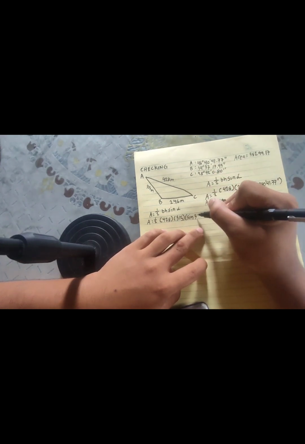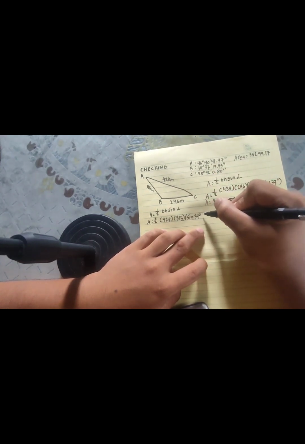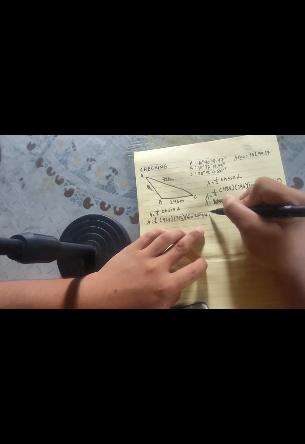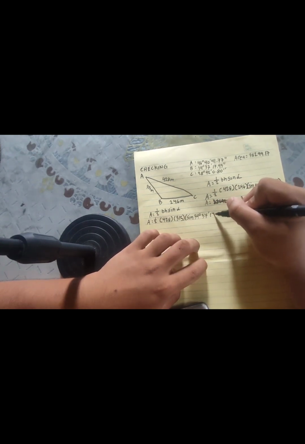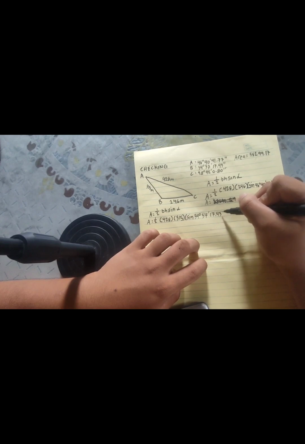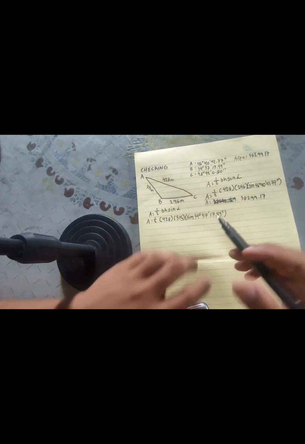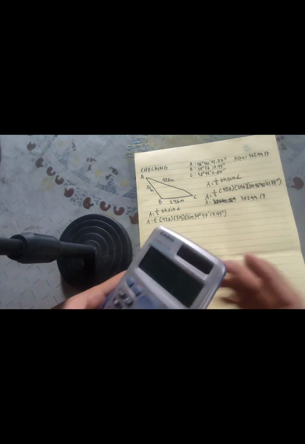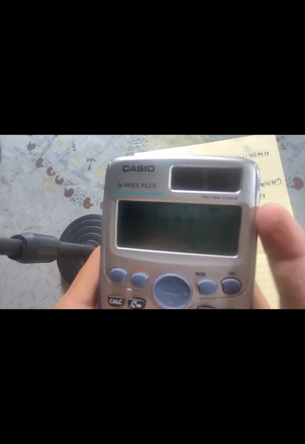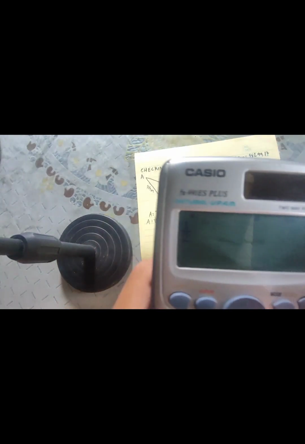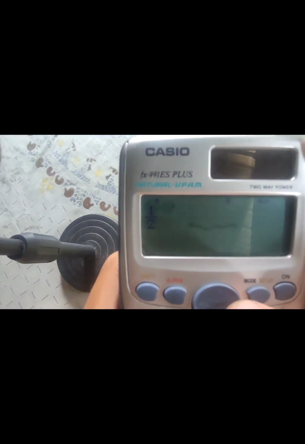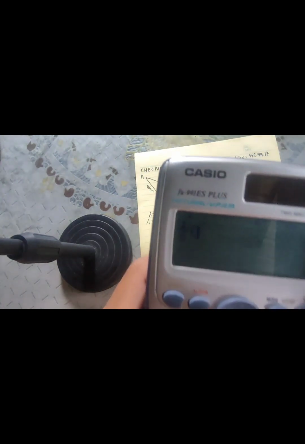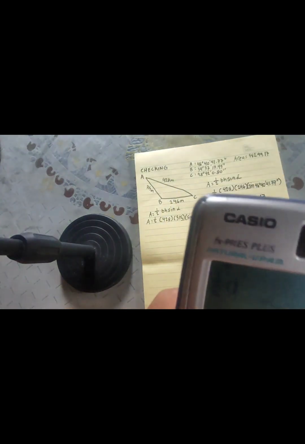So what is the angle for B? 34 degrees, 37 minutes, 17.43 seconds. So again, you're just going to input it in your calculator. So when you input 1/2, again, you must double check your value in your calculator so you don't get the wrong answer.